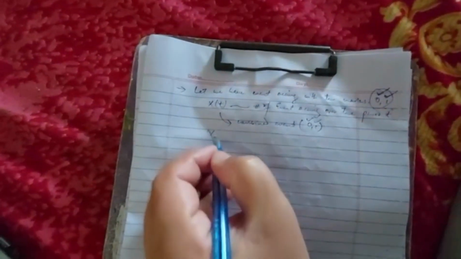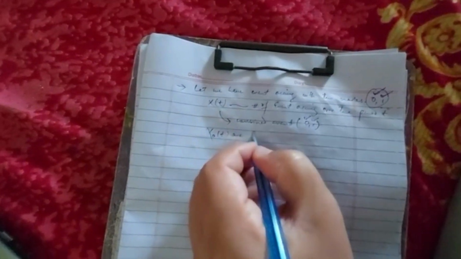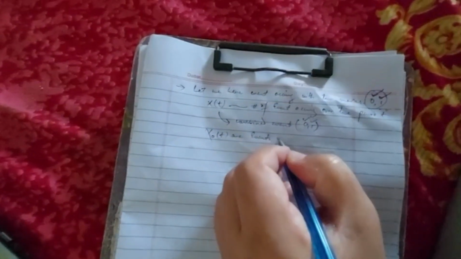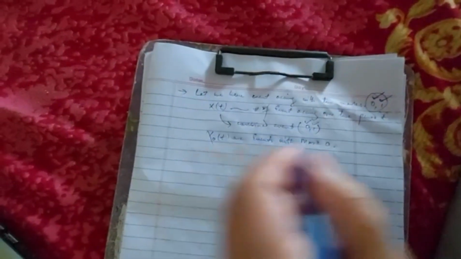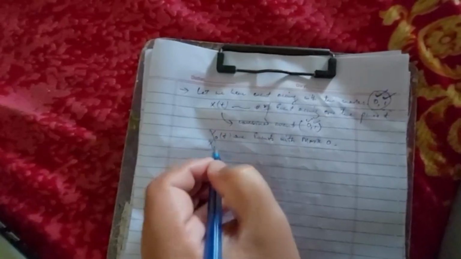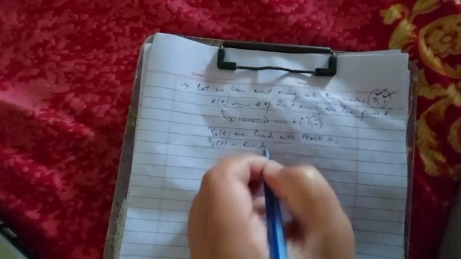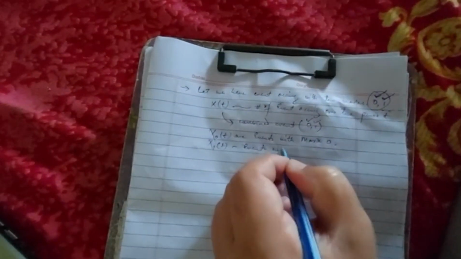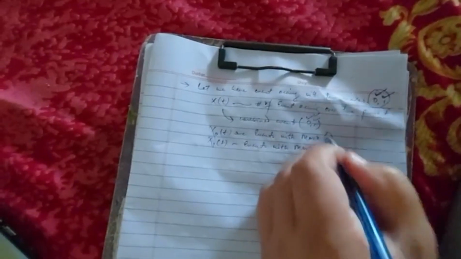So x naught of t are events with mark 0 that are occurring over time period t, and x1 of t are the events with mark 1.